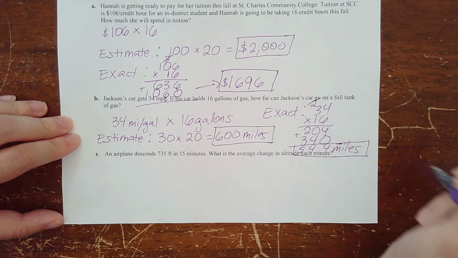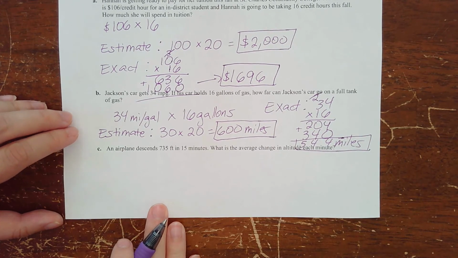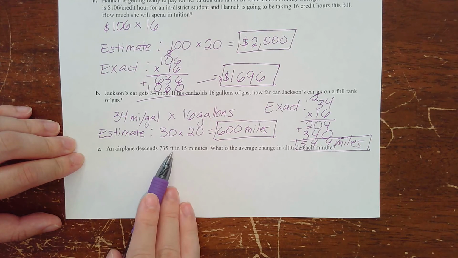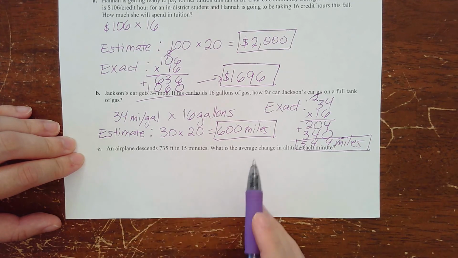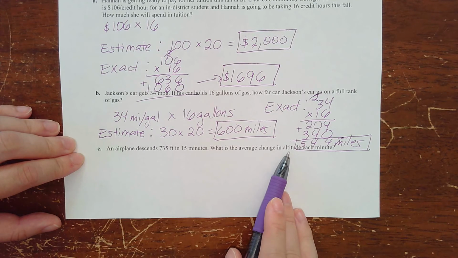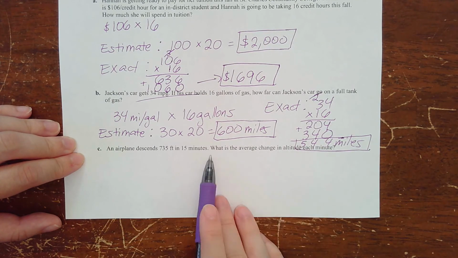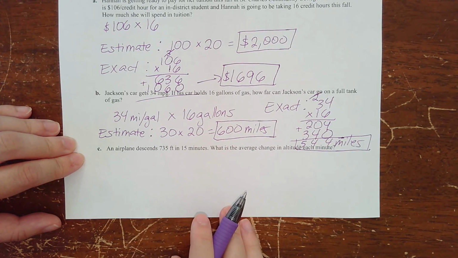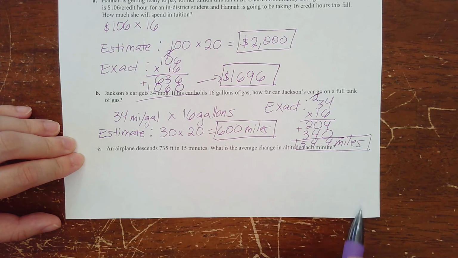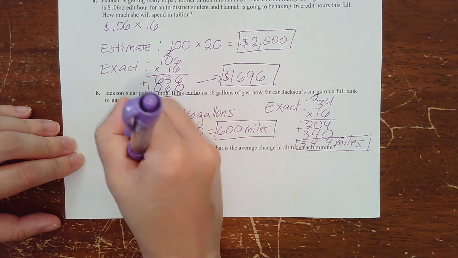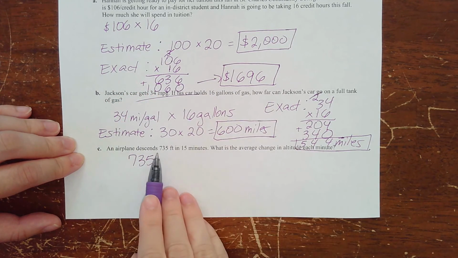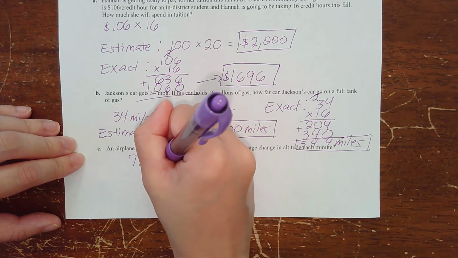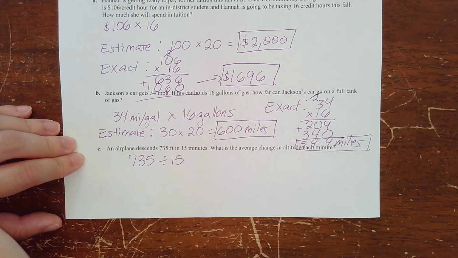Okay. Our last problem today says that an airplane descends 735 feet in 15 minutes. What is the average change in altitude each minute? So what it's asking for is altitude per minute, so altitude change divided by minutes. So we're going to do our 735, which is our altitude change, and we're going to do that for our minutes, so we're actually going to divide by 15 minutes to see how much it changes per minute.